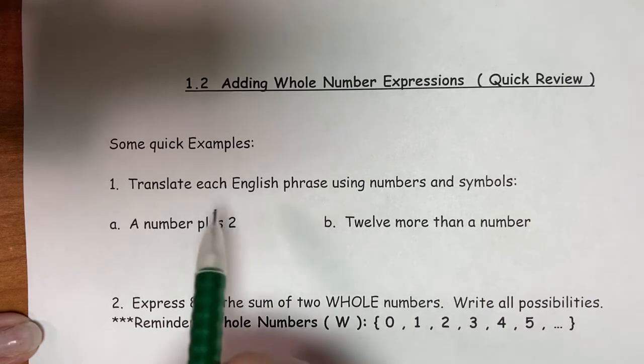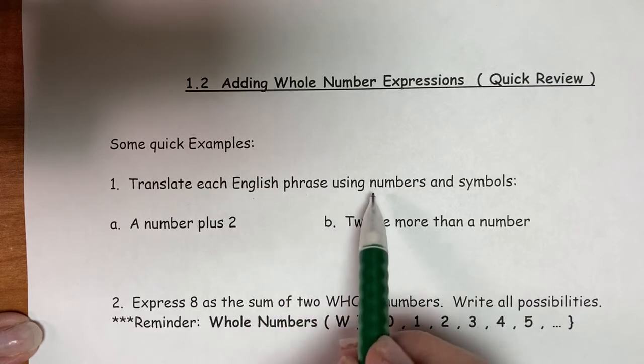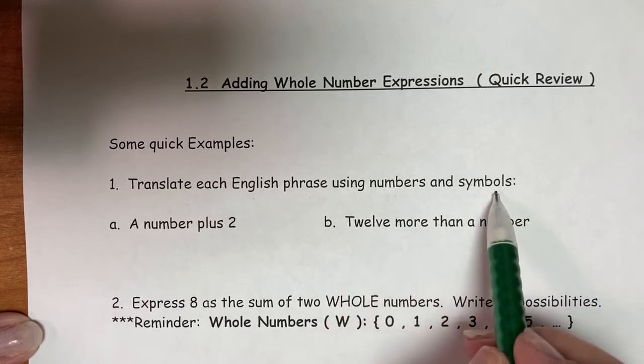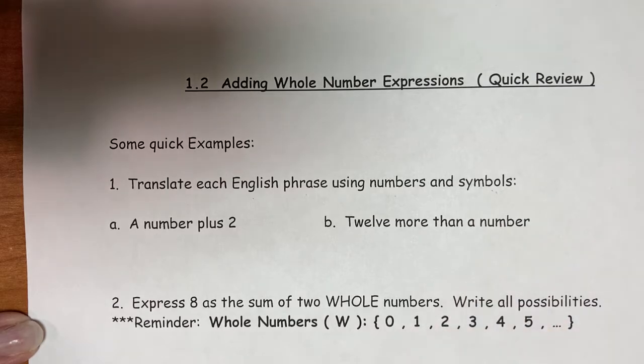So for example, it says translate each English phrase. Basically what you're doing is you're translating it from English to algebra. So we're going to use numbers and symbols. When we talk about symbols, what we're going to do is we're going to do plus, minus, divide, or multiply. And then we're going to use a variable. Now we can use any variable we want. I'm going to choose to use the variable n standing for a number.